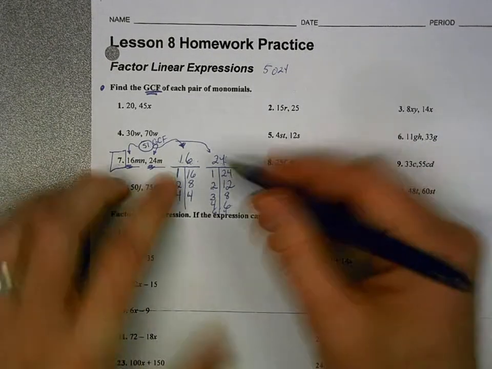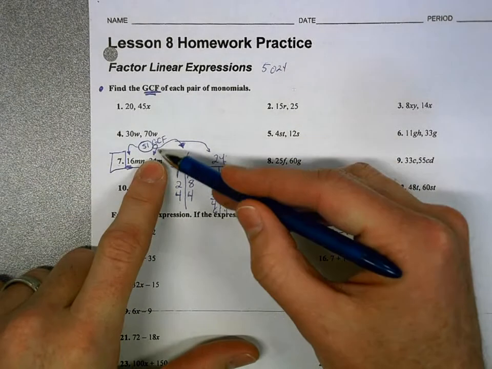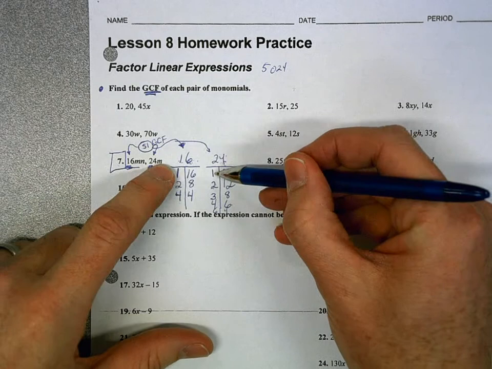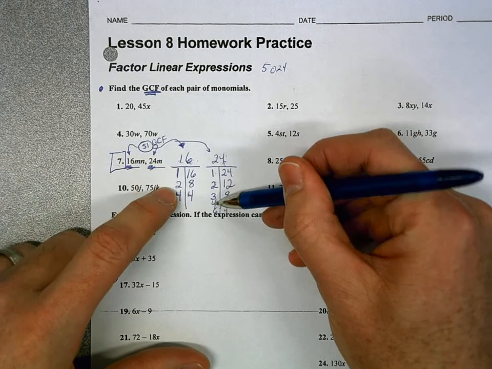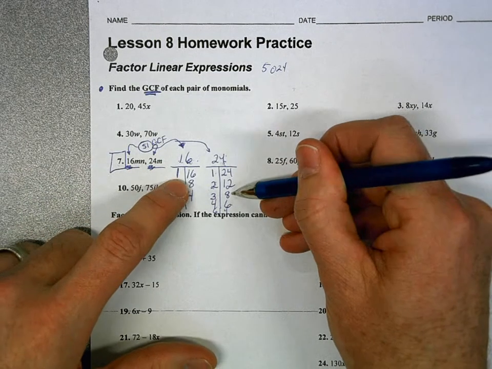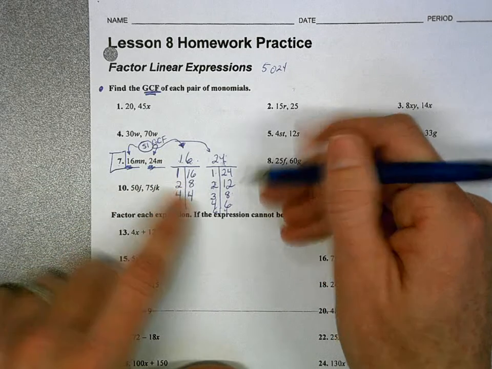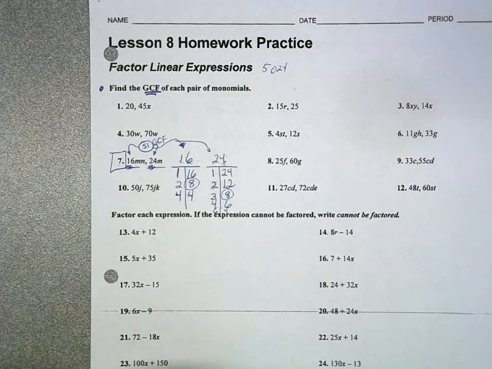Now, these are all factors. They share, we were looking for the greatest common. They all have 1 in common. They have 2 in common. They have 4 in common. They have 8 in common, and that's it. Out of all of those, 8 is our greatest common factor.